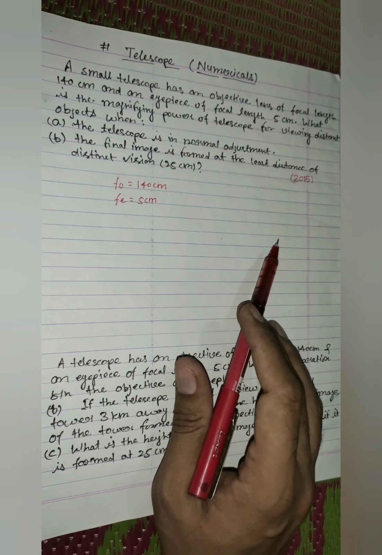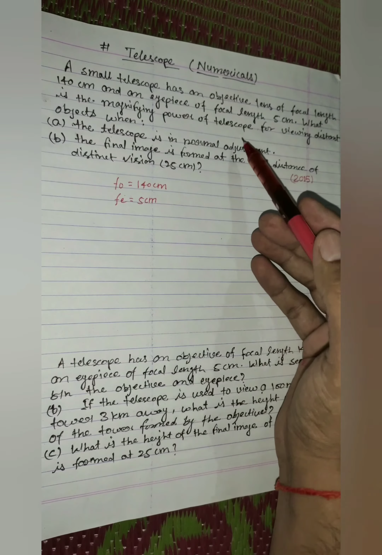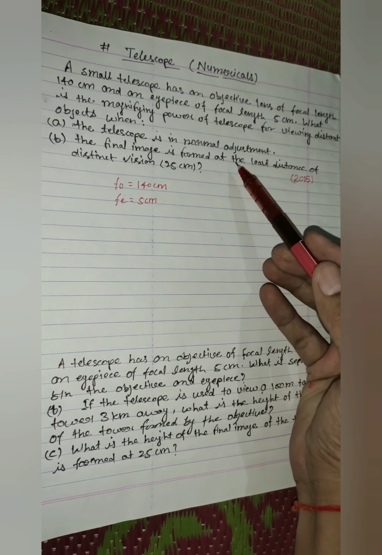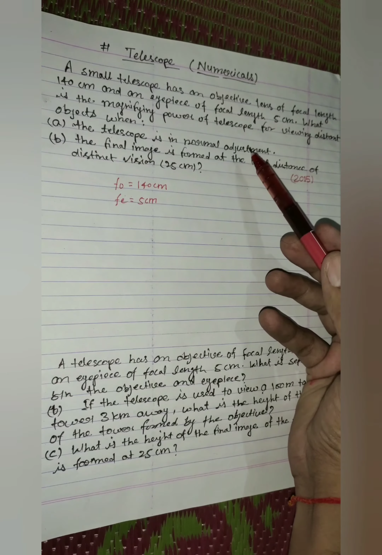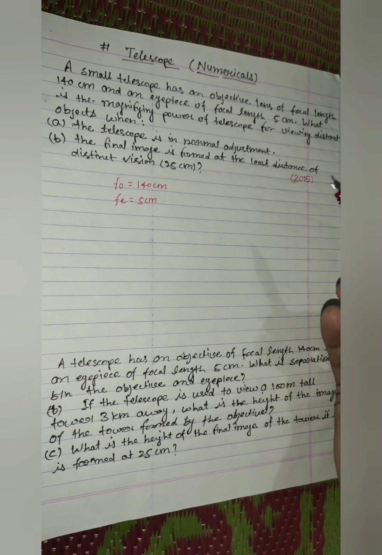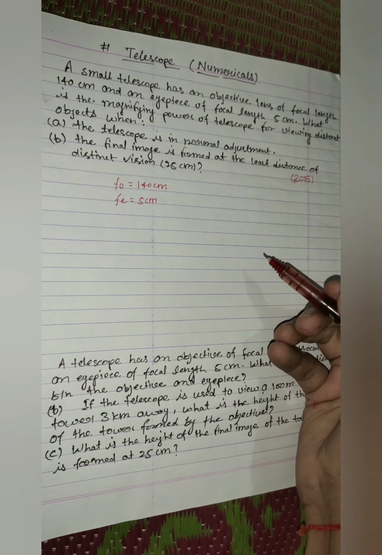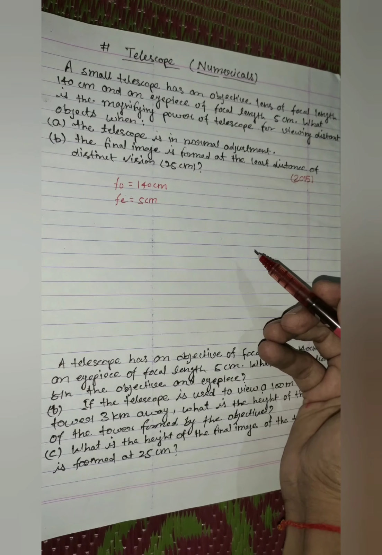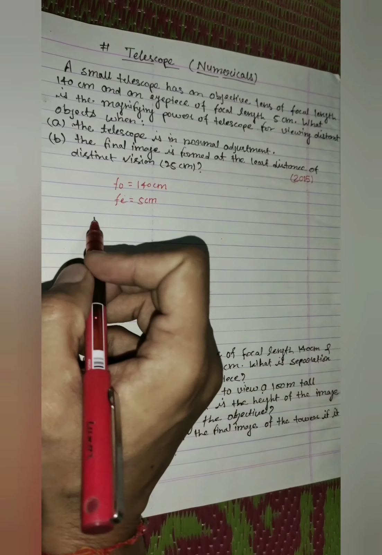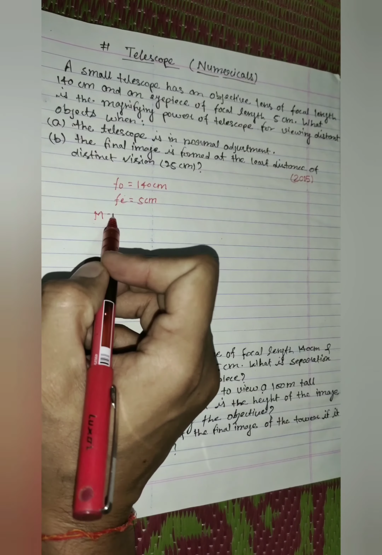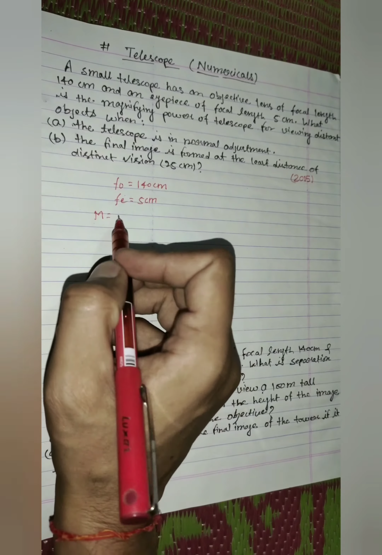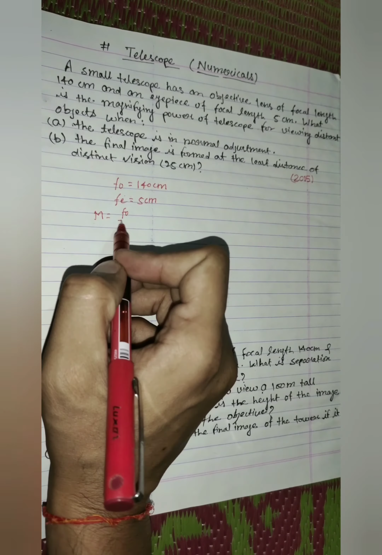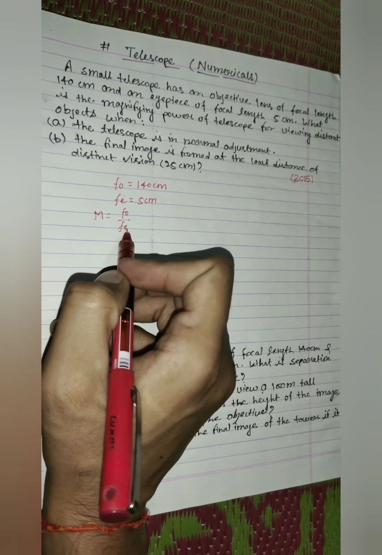In the previous video I explained these two conditions: normal adjustment, and when the final image is at the distance of distinct vision. There you saw that when the telescope is in normal adjustment, the final image is formed at infinity, and then the angular magnification or magnifying power M of the telescope is simply the ratio of FO over FE, the ratio of the focal length of the objective to the focal length of the eyepiece.